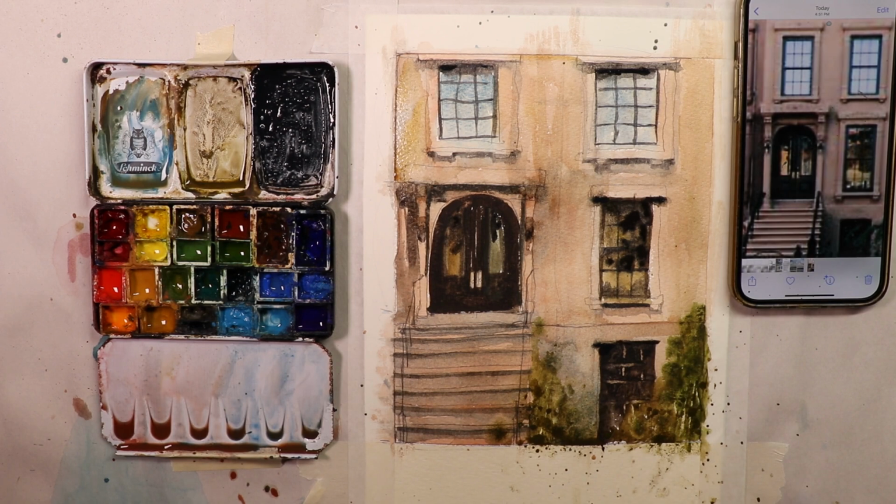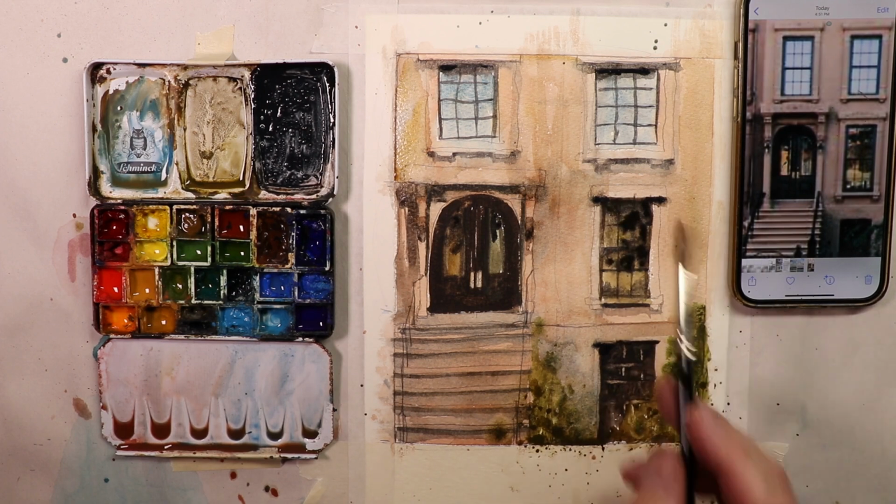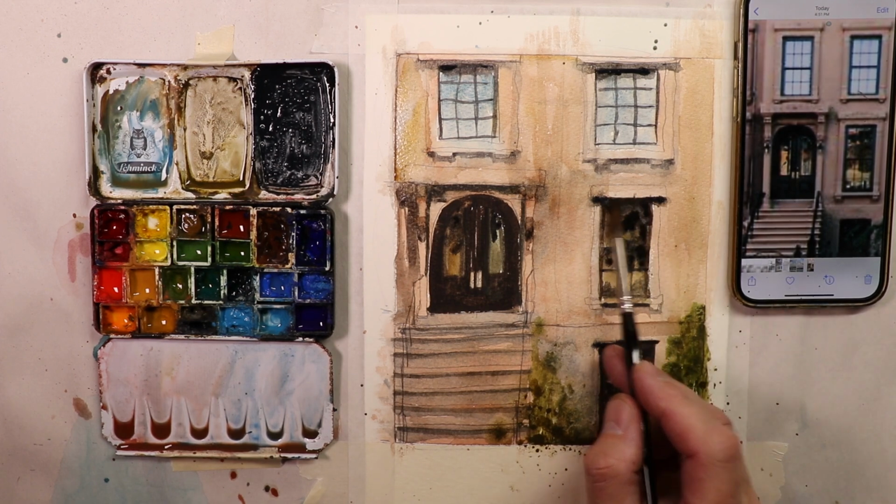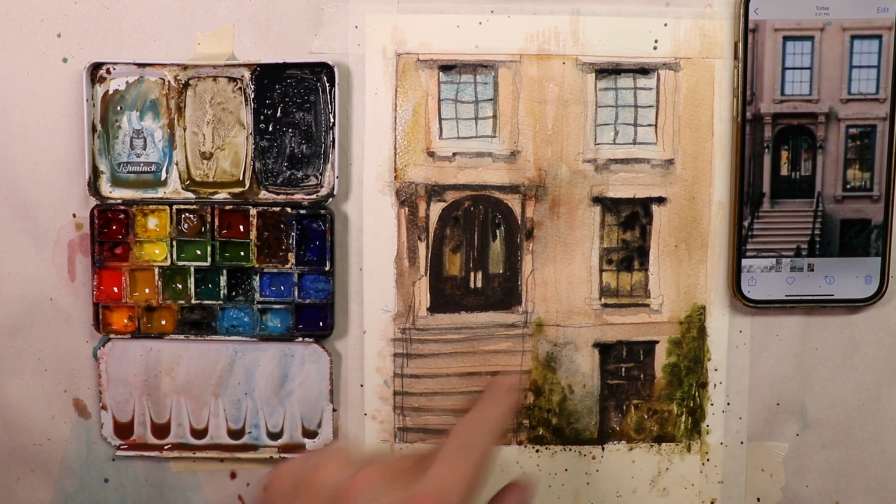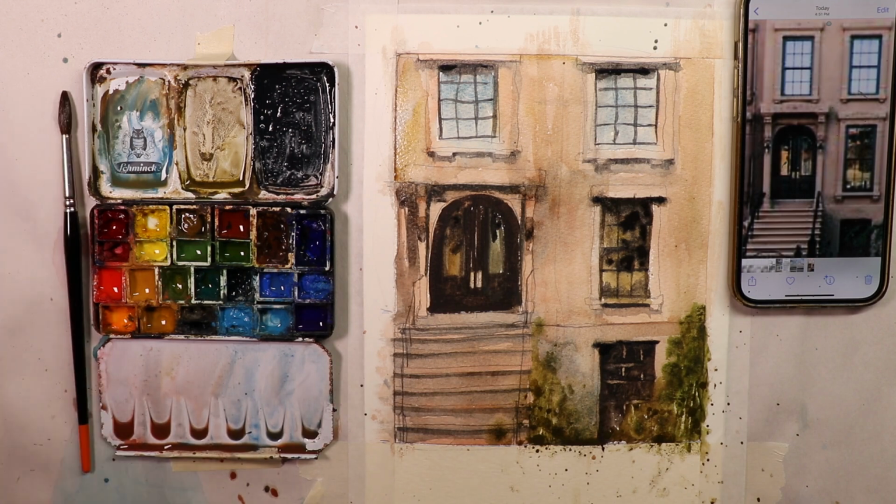Okay, so let's dry this off with a blow dryer again, or you let it dry a couple hours and come back and do the final railings and maybe a few little details. We'll see what we have. Okay, so we'll be right back in just a second. Thanks.